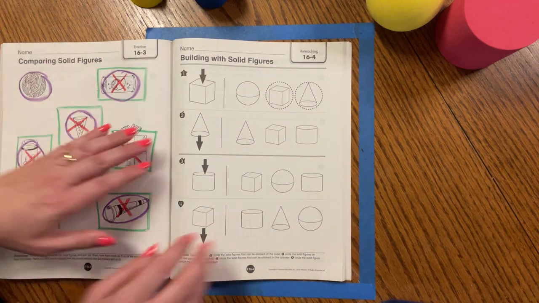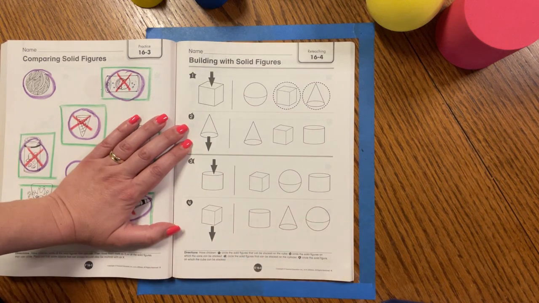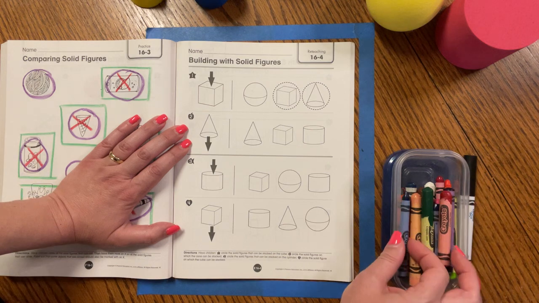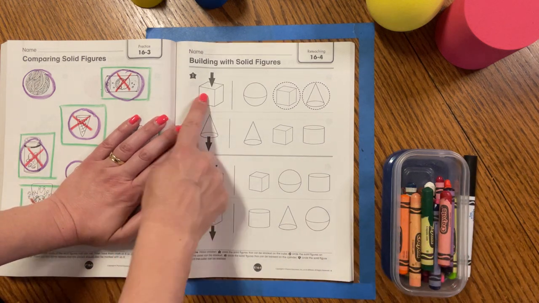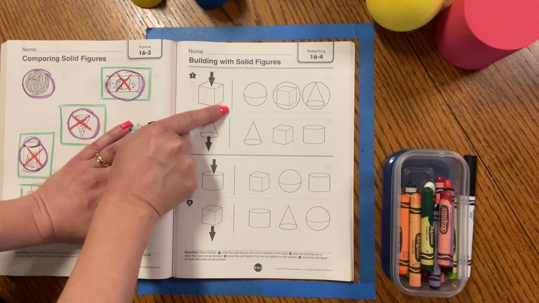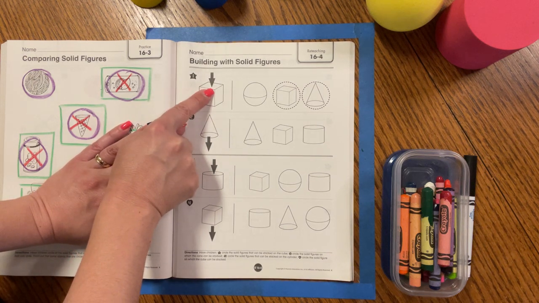Great job, friends. All right. So today in 16-4, we're going to take a look at how we could build with solid figures. So let's take a look at star number 1. Here we see a cube.